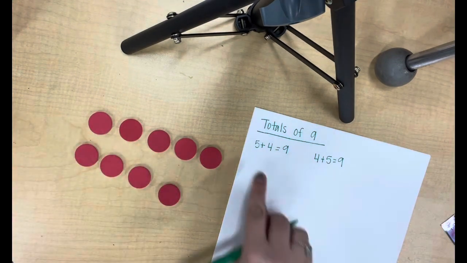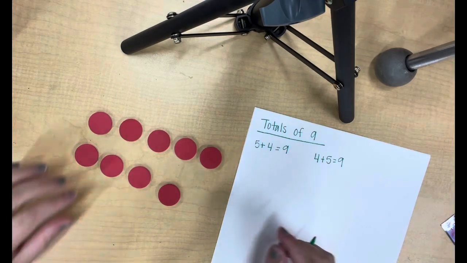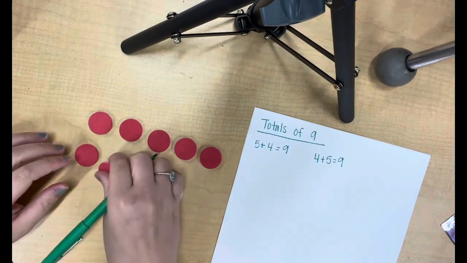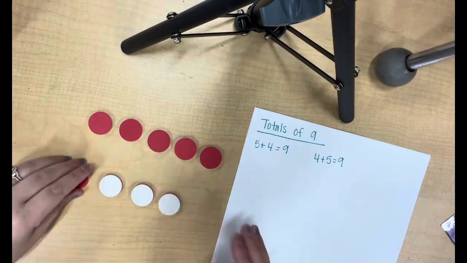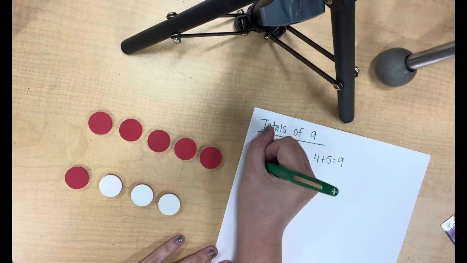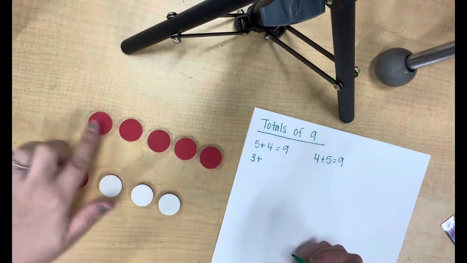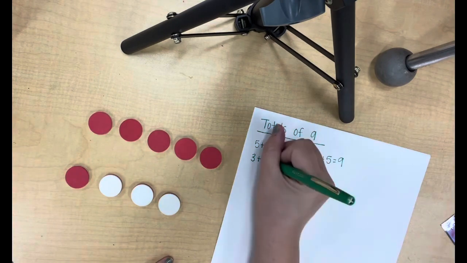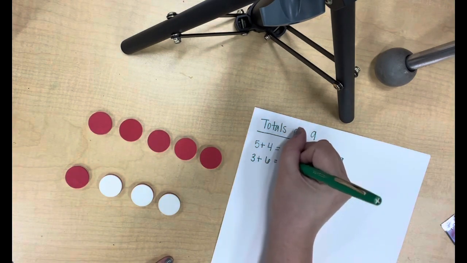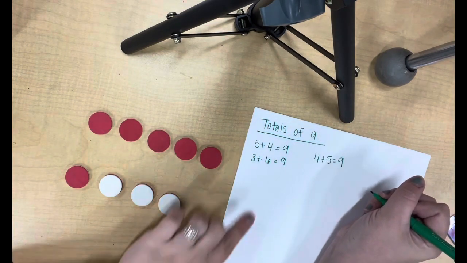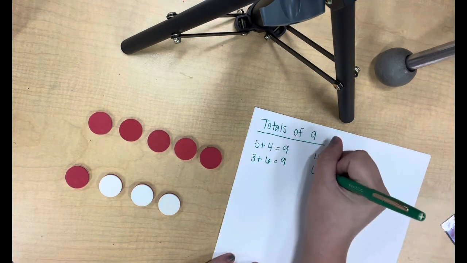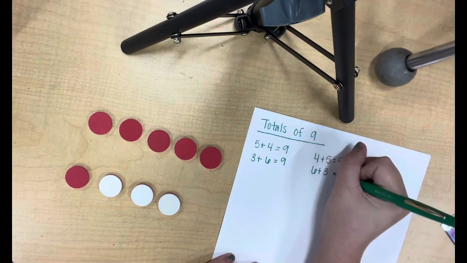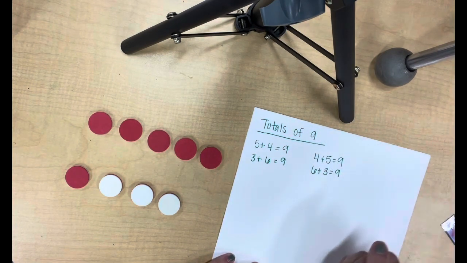So we had 5 plus 4, so I'm going to make it simple and just turn 3 of my counters white. So I could say 3 plus how many? 5, 6. So 3 plus 6 equals 9. And commutative property tells me that I can flip-flop those and say 6 plus 3 equals 9.